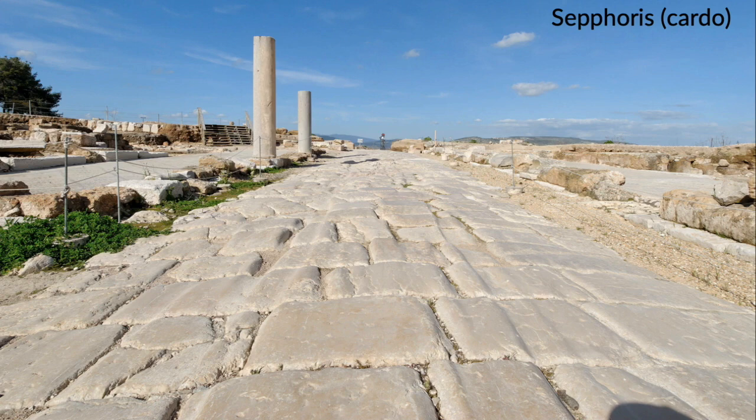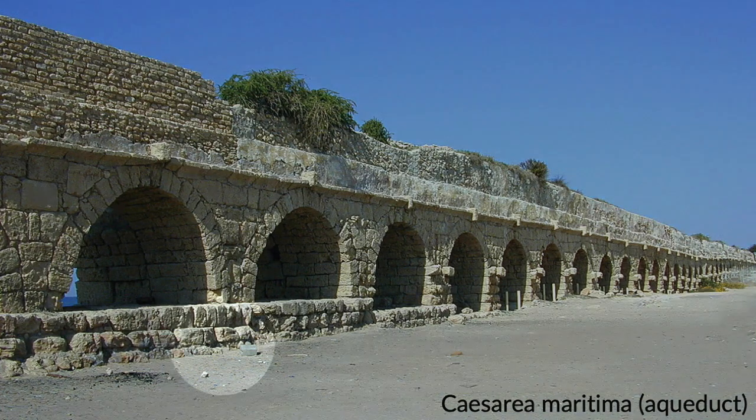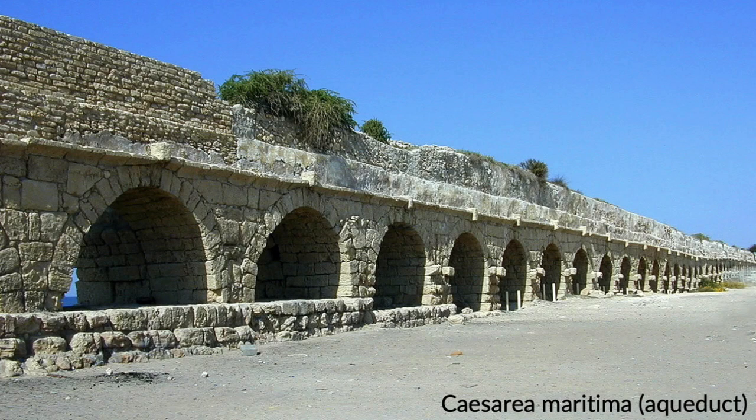All right, let's pull up another photograph. This is one of those aqueducts. This is the aqueduct at Caesarea Maritima. That means Caesarea by the sea. This is an area that Herod built up. We're going to talk more about that Thursday night. The arched portion of this aqueduct, what you see here in the picture, these arches, the water channel is up on the top. The arched portion of the aqueduct is 5 miles long.